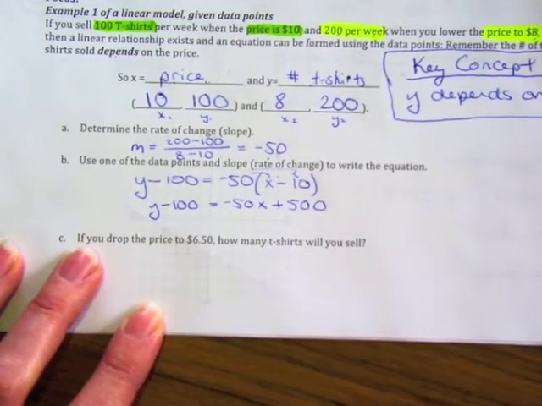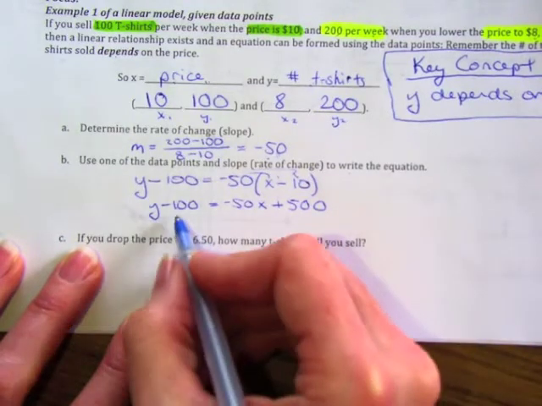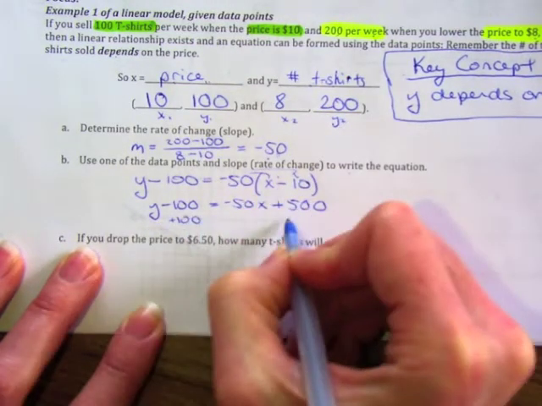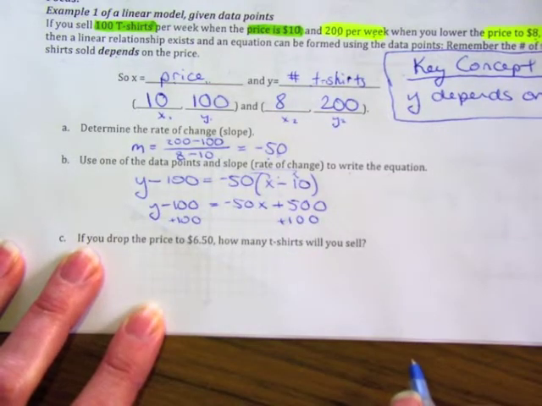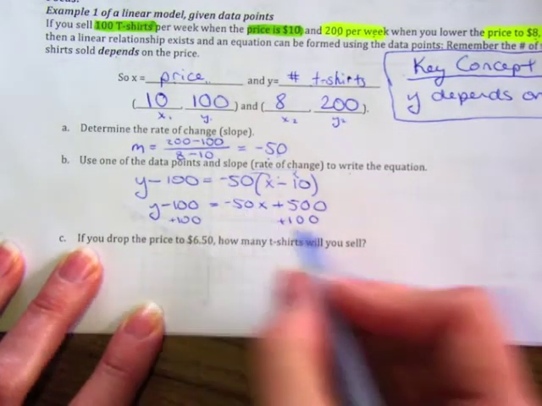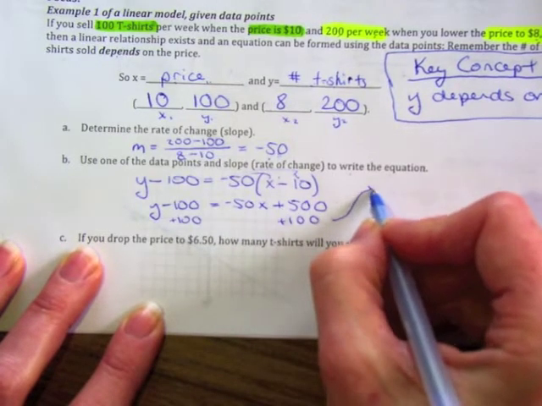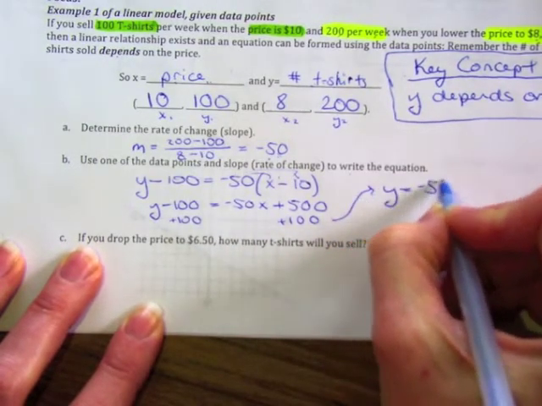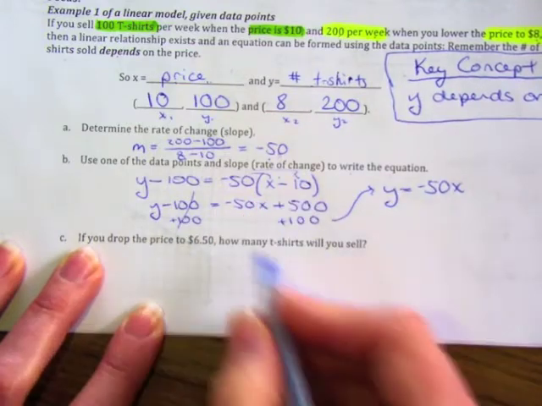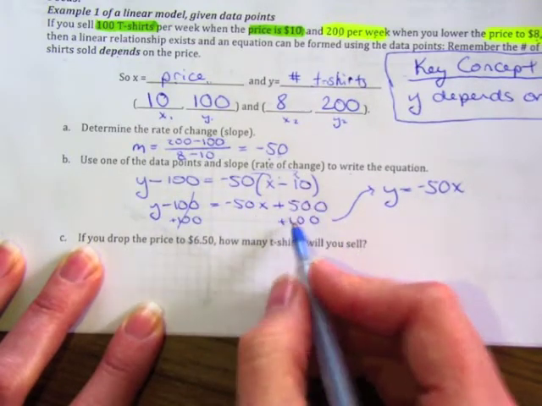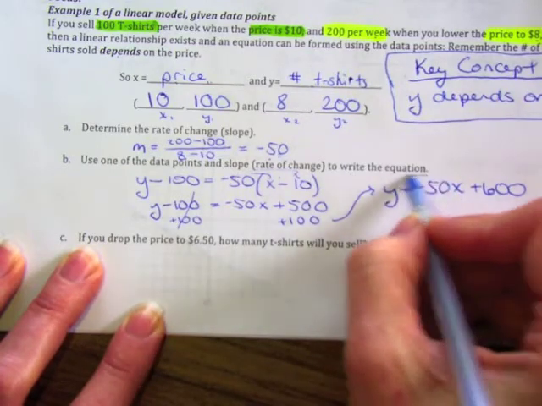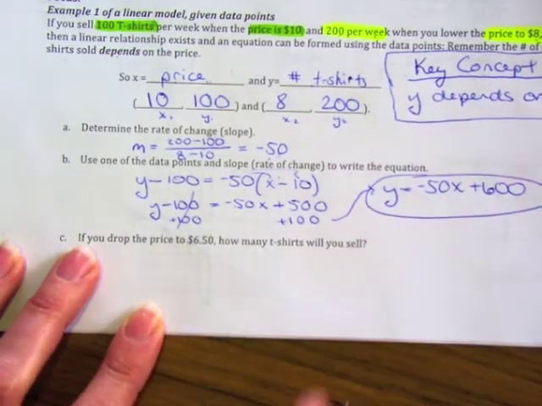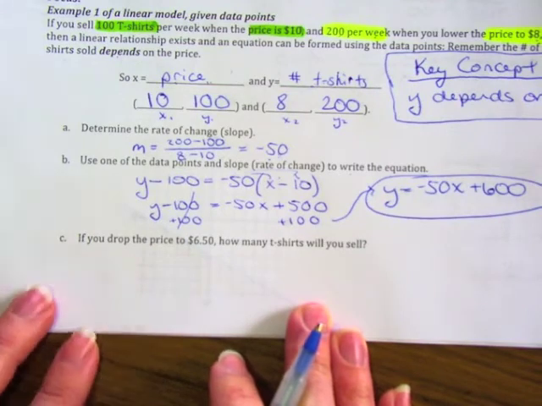500. Okay, our last step in solving for y is adding 100 to both sides. Again, make sure on the right side you add 100 to the other constant, not to the term with the x. And we get y equals negative 50x, and then adding 500 and 100 plus 600. Now we have an equation to represent our scenario for our t-shirt sales depending on the price.